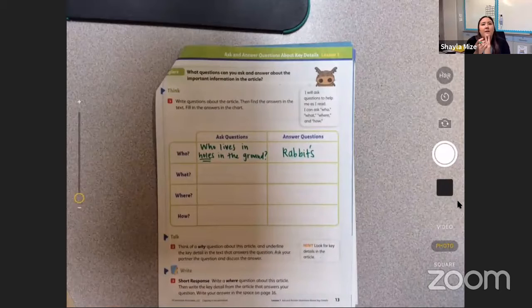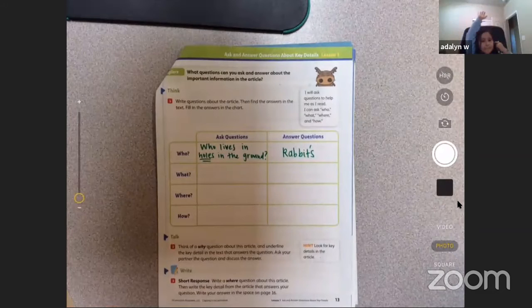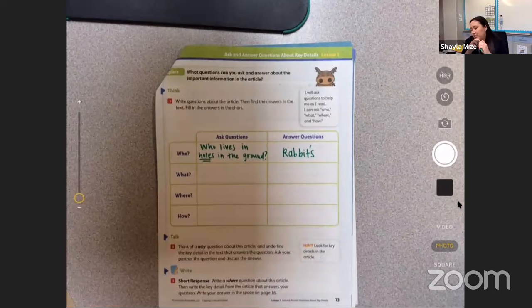Who has another one? Just unmute yourself if someone's not talking. Okay. How about what is the home called? Okay, does anyone else have another one? I have one. Go ahead. What makes it special for the bunnies? Special. Now, Adeline. Okay, go ahead and mute yourself. Now, going back to Adeline's question, what makes it special? Can we answer that question?